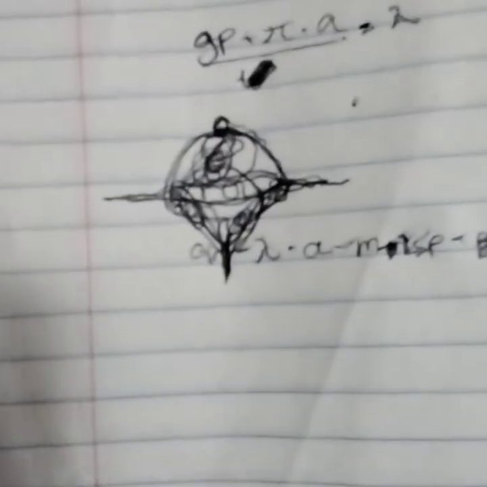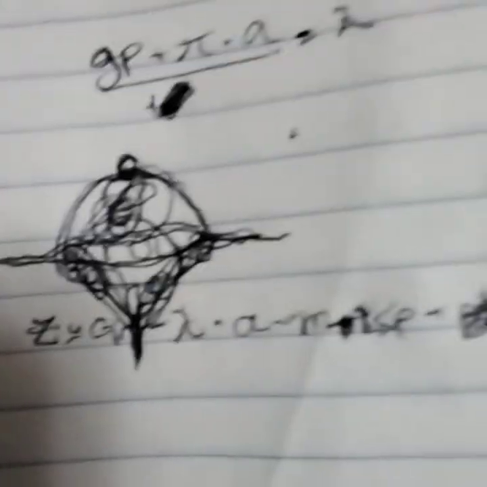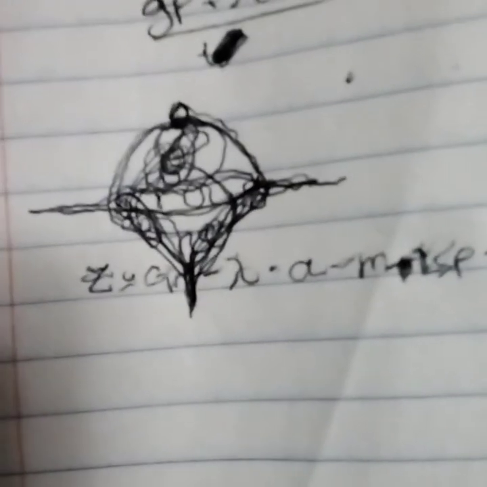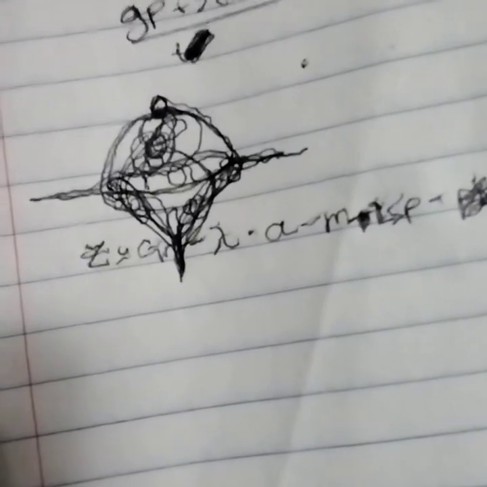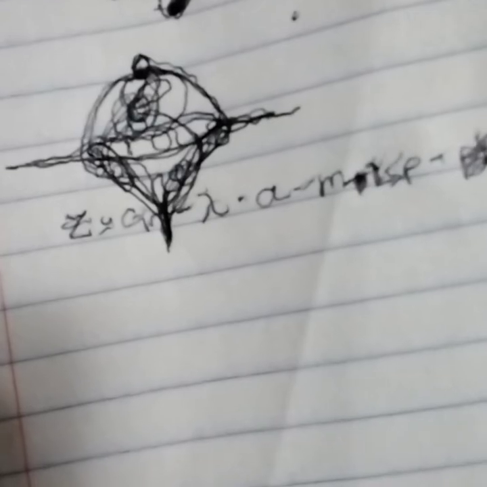That looks better. All right, so that's basically inertia. This equals z no matter what. So graviton minus wavelength times acceleration minus mass times light speed minus x squared congruent to photon. Okay, I think that's all I can do for now. And even this might be wrong, but if it's off, it's only off by a little bit. It's a rough sketch.